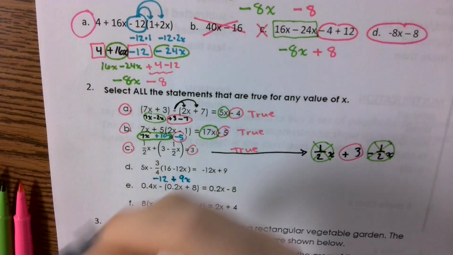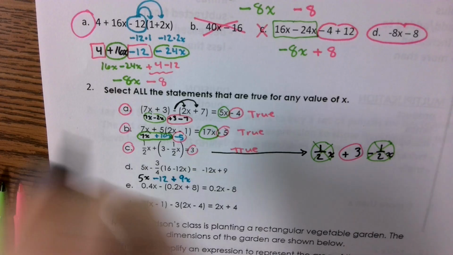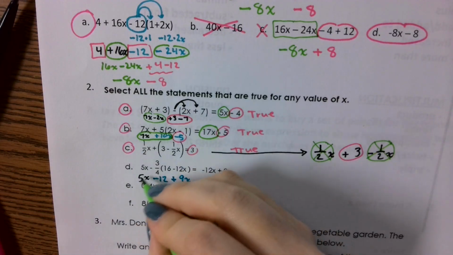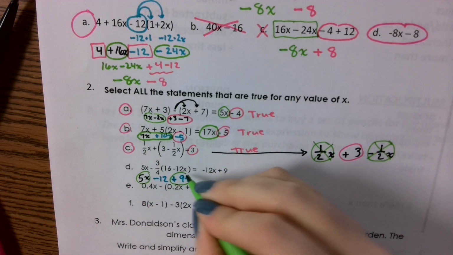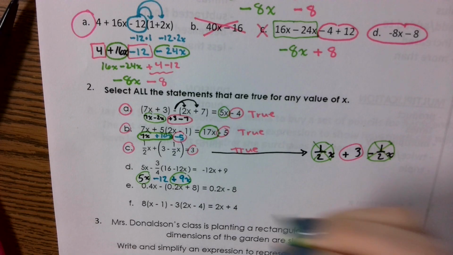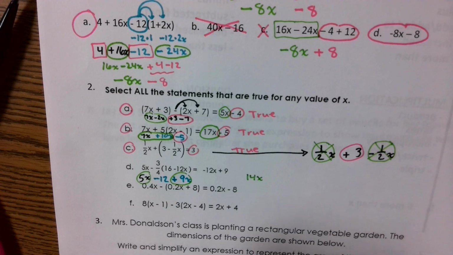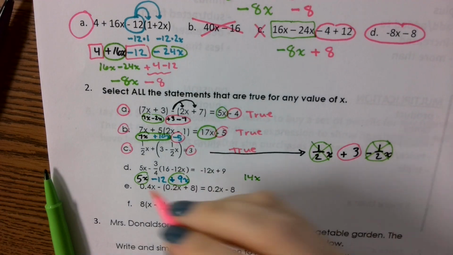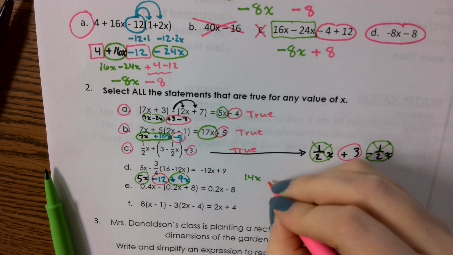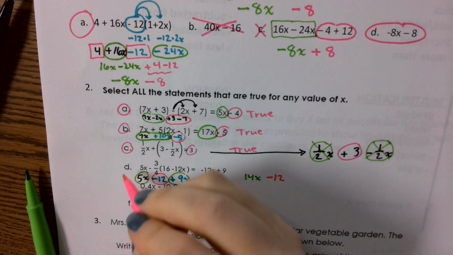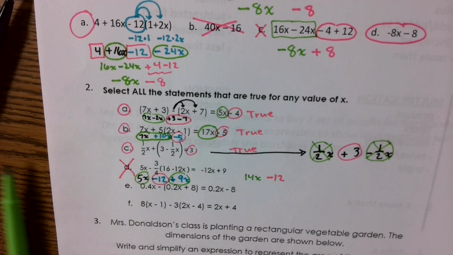And then, of course, we have the 5x that's still in front. Then when we combine our like terms, we've got 5x plus 9x, which is going to come out to 14x, not the same thing as 12x. And then, of course, we have a minus 12 here. That's going to stay a minus 12. So this is not a true statement.